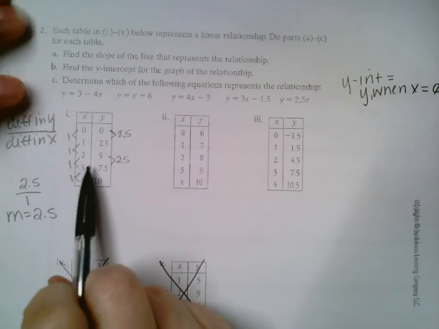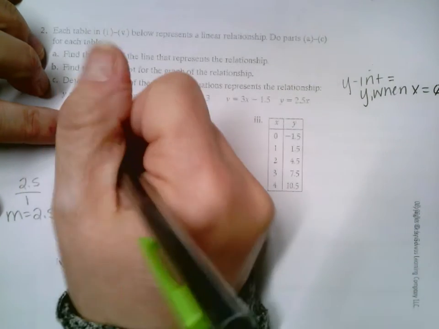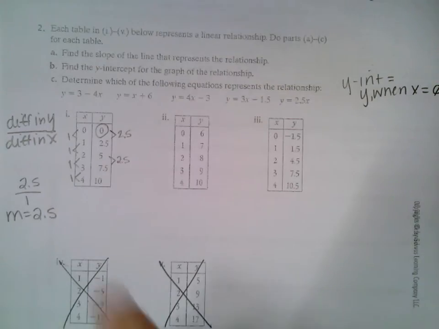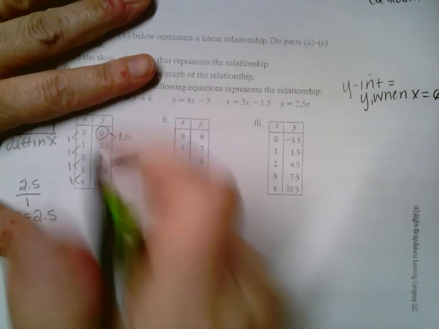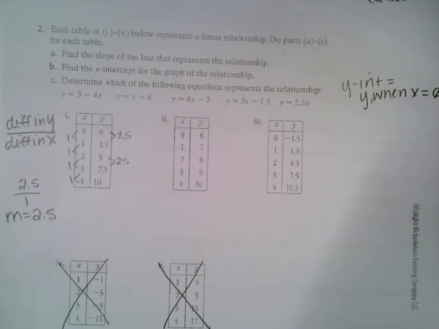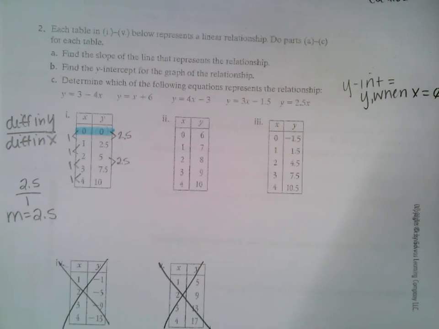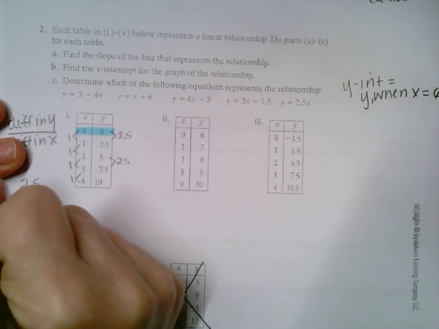So right here, where's my x? My x equals 0. What's my y when x equals 0? Actually, I'm just going to highlight that. When my x equals 0, whatever my y is across from it, that is my y-intercept.